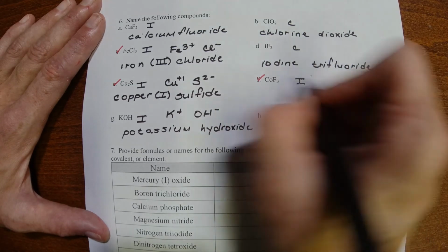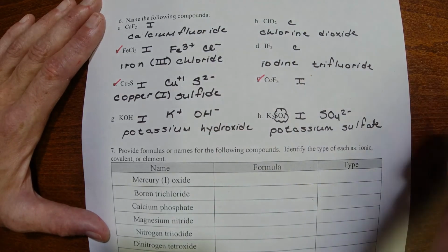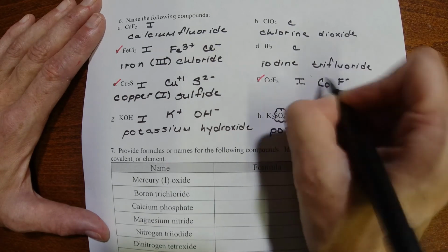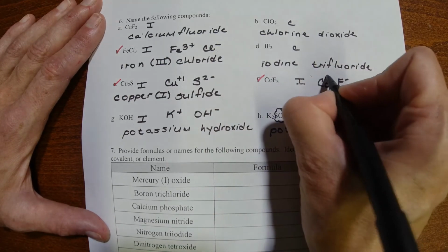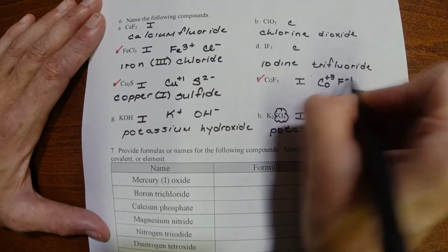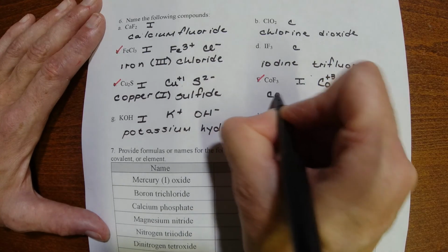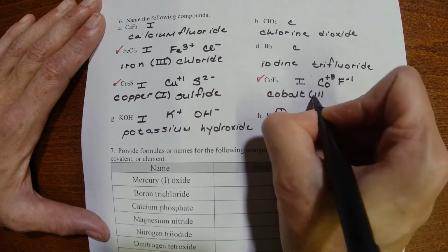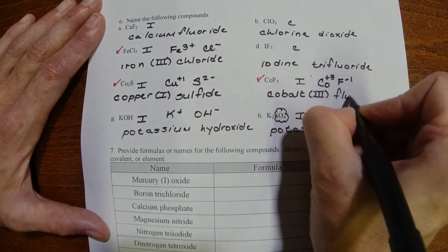Here, I like when I have a group 7 in the second position, because I know it's just a -1, so most likely this number came from the metal. So this is going to be cobalt 3 fluoride.